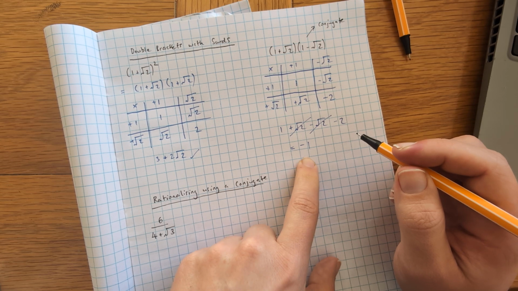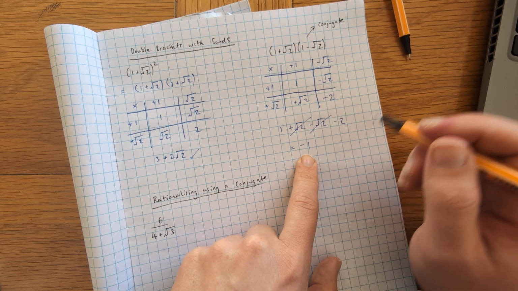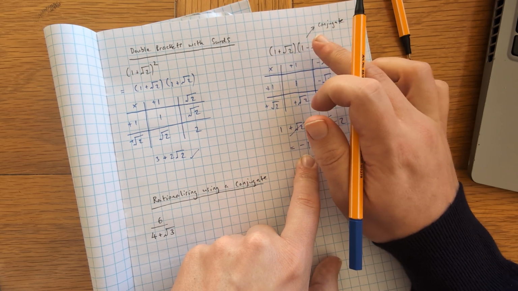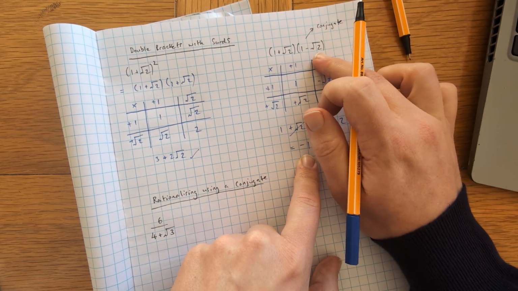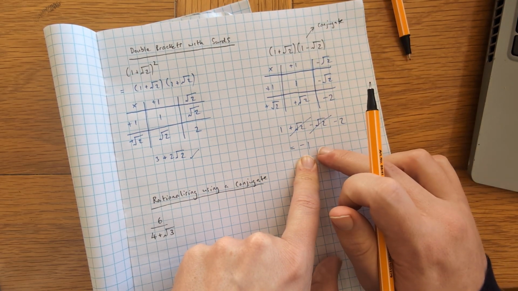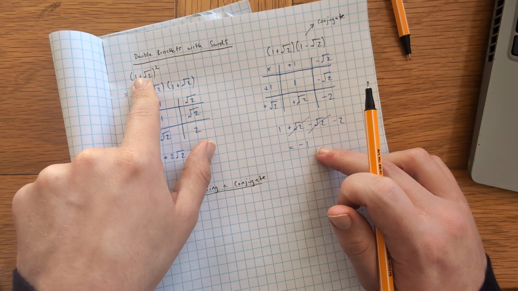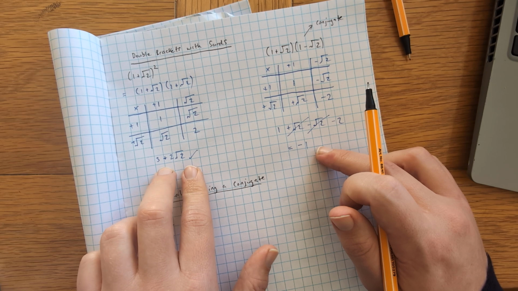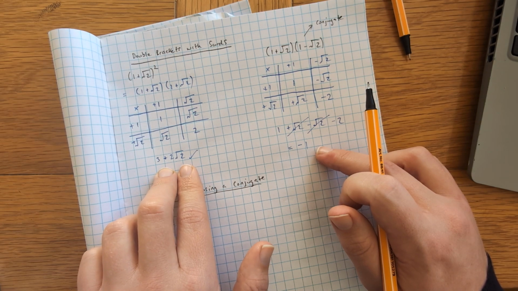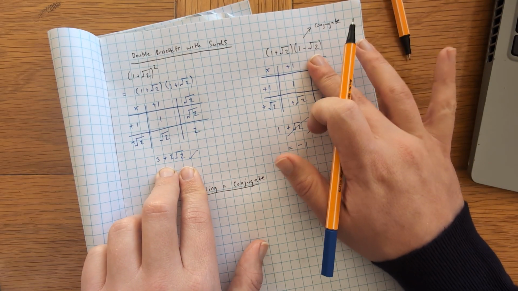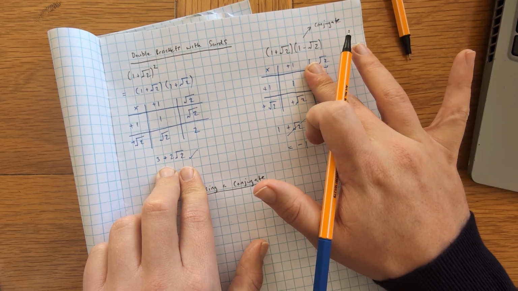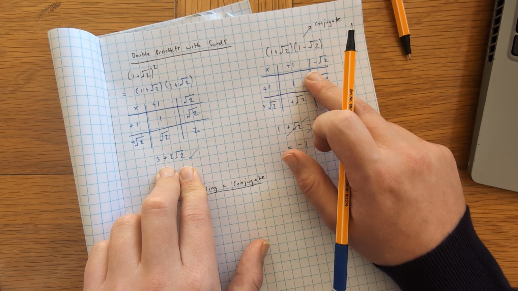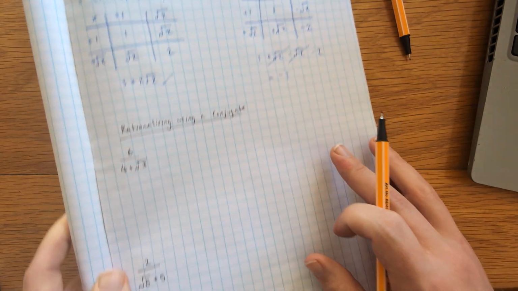So what we've learned from this process is that when we multiply double brackets that involve a conjugate, you're left with a rational number. When you multiply out double brackets with surds that don't have a conjugate, you're still left with a surd whenever you simplify at the end. So this is the method we are going to use when we're rationalizing a denominator with more than one term that includes a surd. Let's look at a few examples.